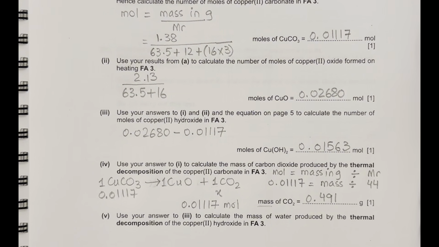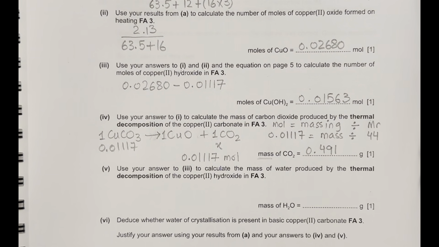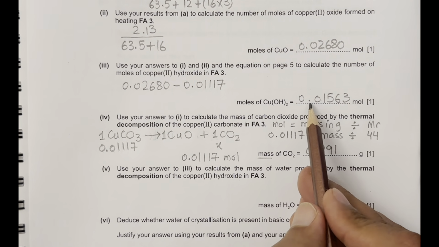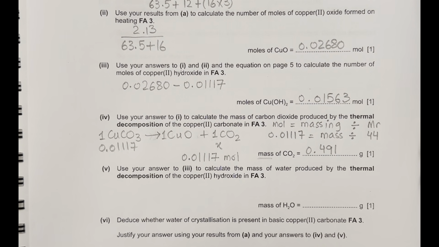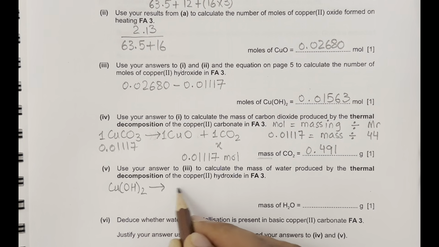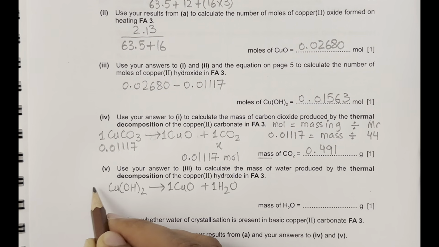Now let's move on to the next part, which says use your answer to part 3 to calculate the mass of water produced by the thermal decomposition of copper(II) hydroxide. So if we want to see the thermal decomposition equation for any hydroxide of copper, it will form copper(II) oxide and steam, again in a 1:1 ratio.